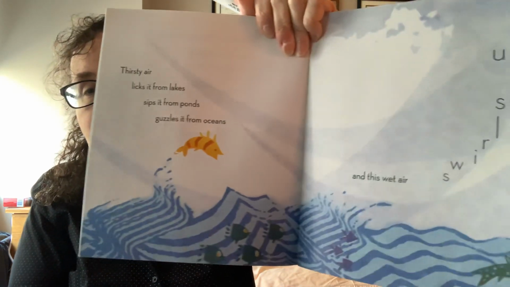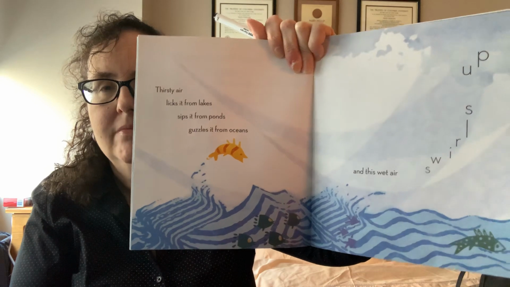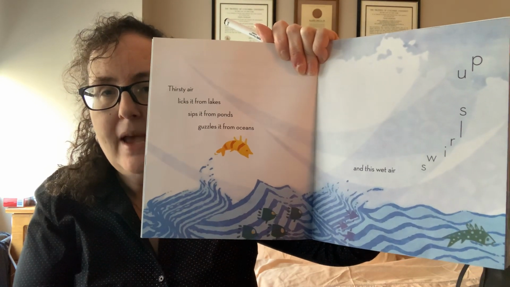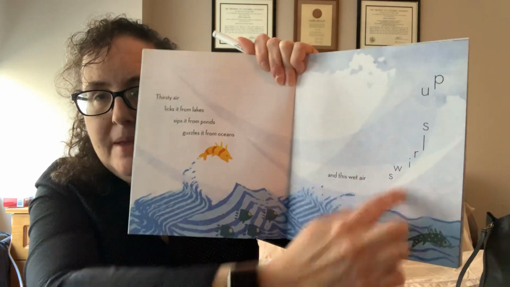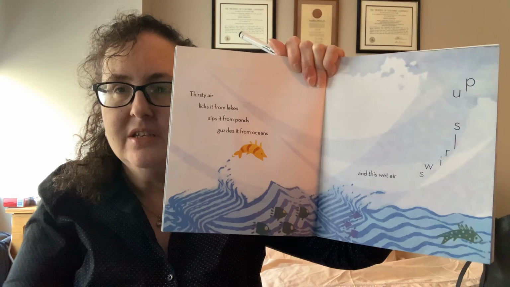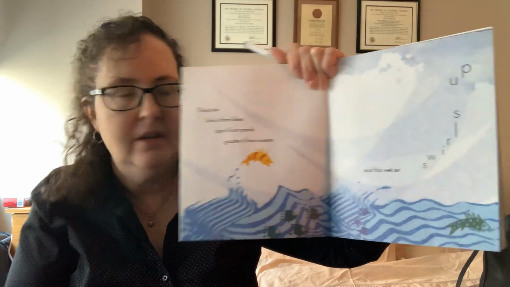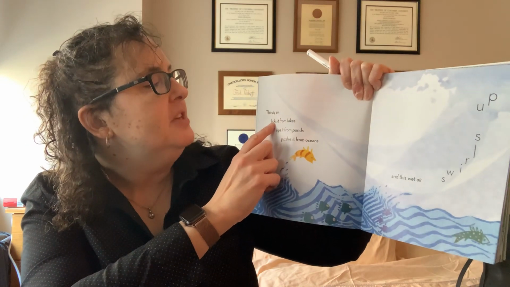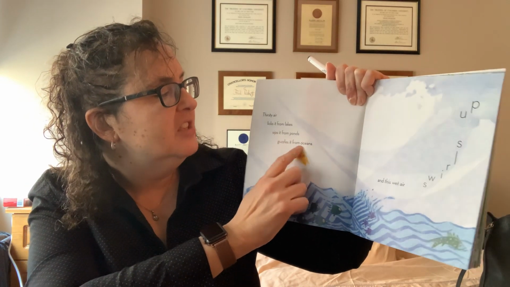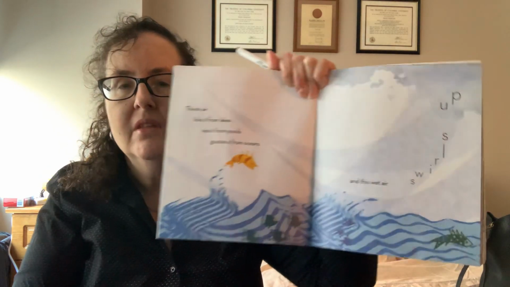So that rain becomes an ocean. When that ocean heats up, what happens? It forms vapor that makes the clouds, and then as the cycle continues, right? Then the rain comes all down again, and the whole thing starts all over again. So thirsty air licks from lakes, sips it from ponds, guzzles it from oceans. This wet air swirls up.